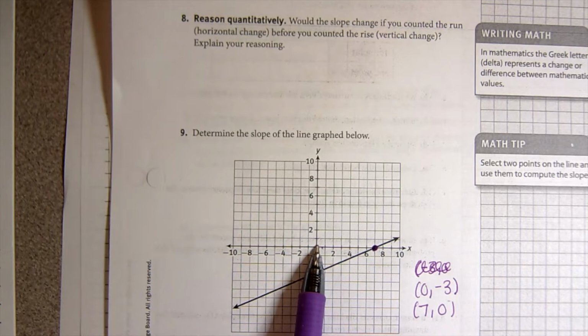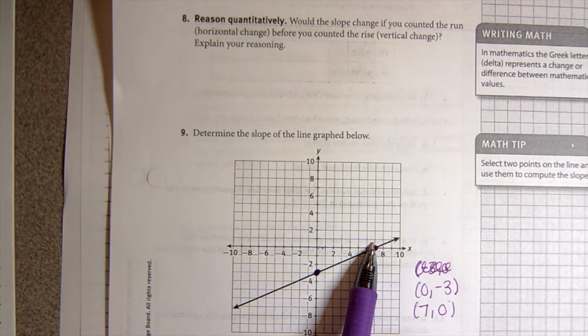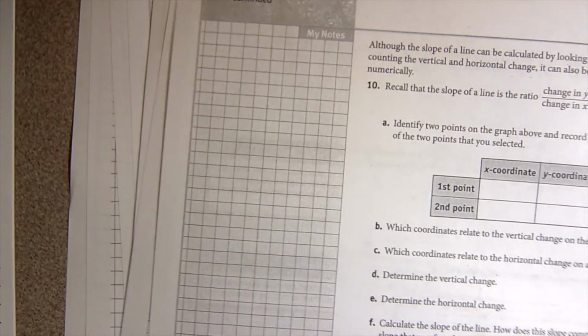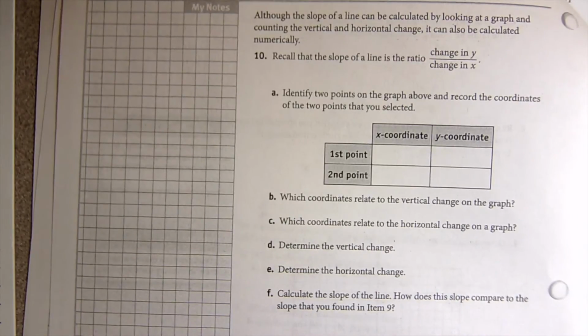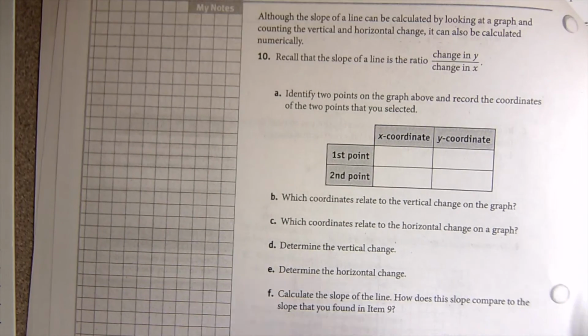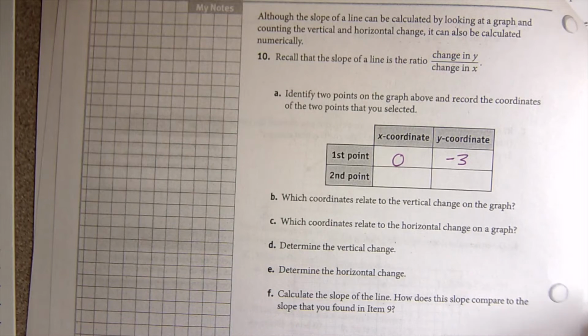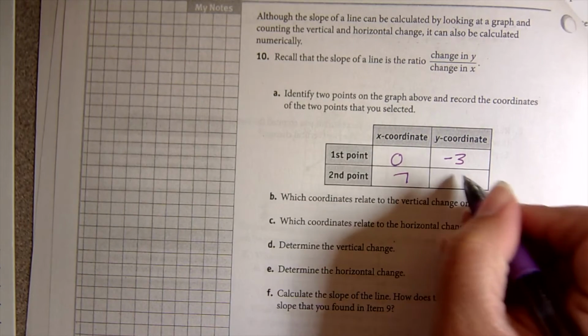And then for the second point, I went to the right 7 and up or down 0. So those are my 2 points. I'm going to plug them into this table on page 126. So the first point was (0, -3), and the second point was (7, 0).